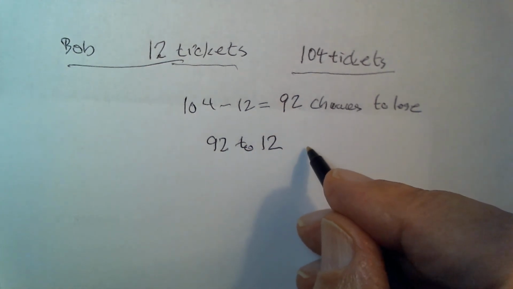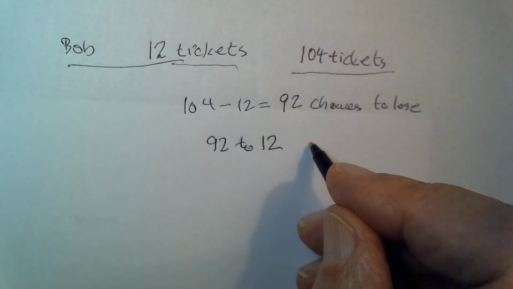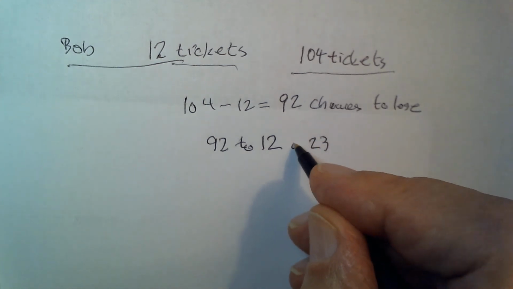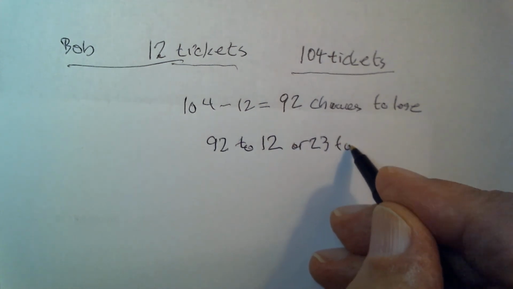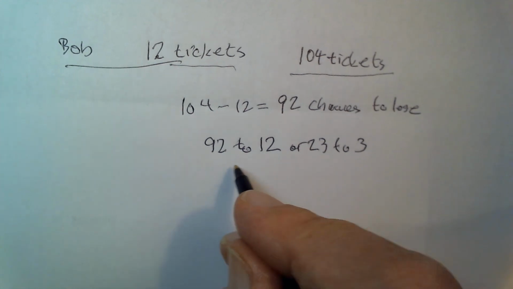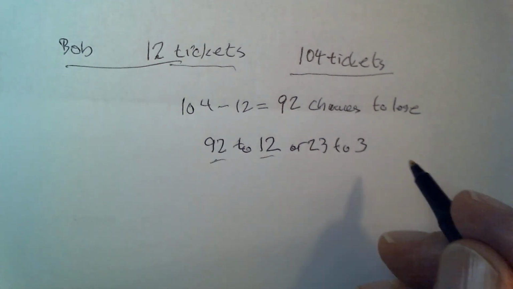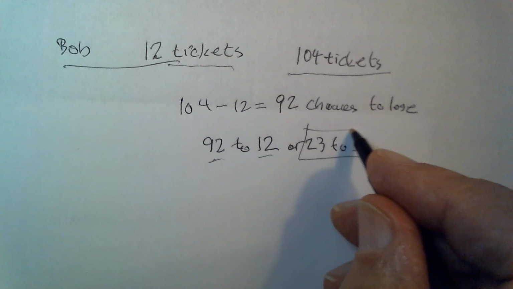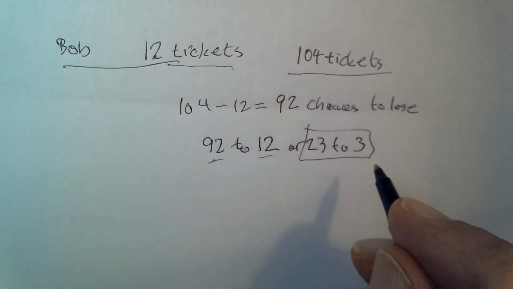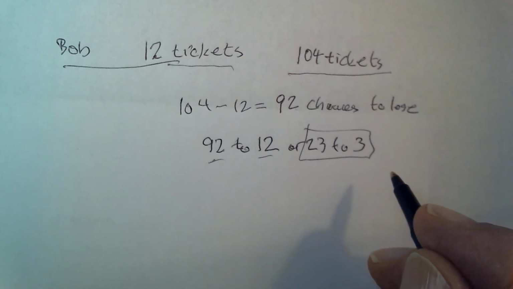Or reducing it to lowest terms, it would be 23 to 3, the greatest common factor being 4 in this case, for 92 and 12. So those are the odds against winning the iPad.